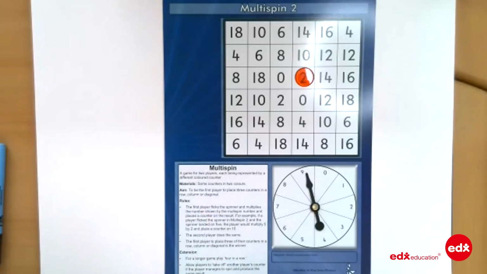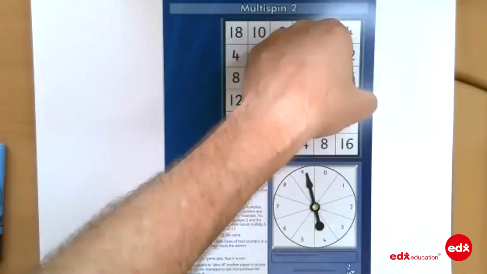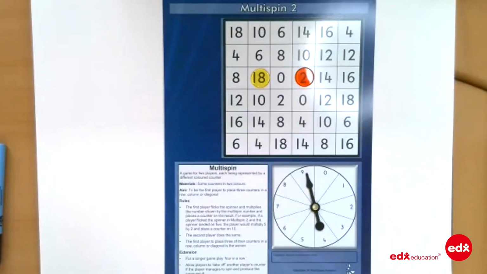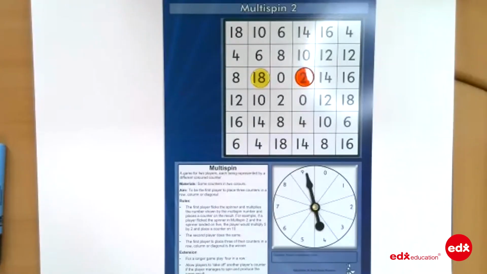So I've spun 9, and I'm always multiplying by 2, so now I'm doing 2 9s are 18. Now you might notice I could put my counter here, or I could put it here, but I'm going to choose to put it here because the aim of this game is to get 3 or 4 of your counters in a row. And so in this case here, I'm trying to block this person's move that's happening here.